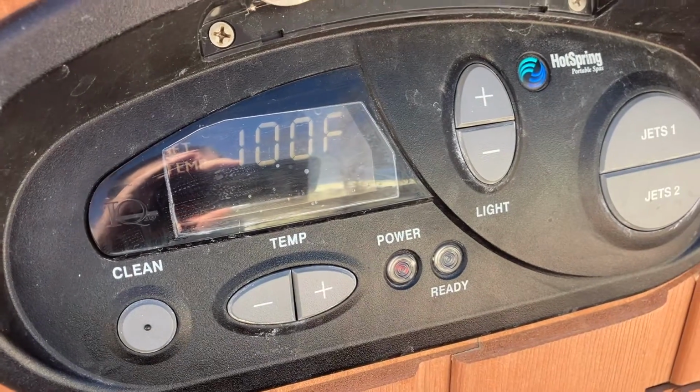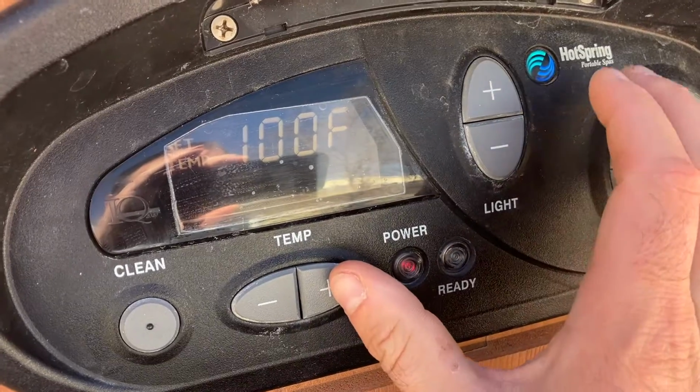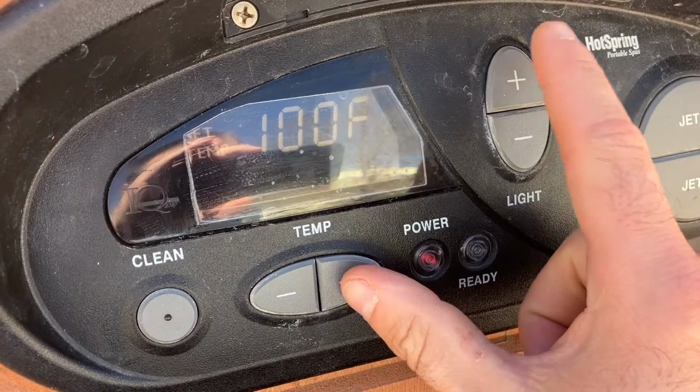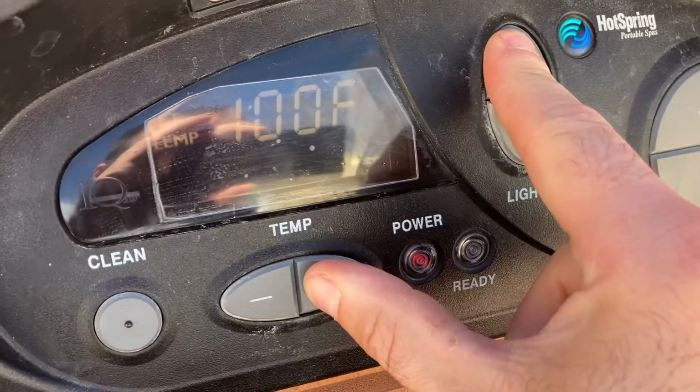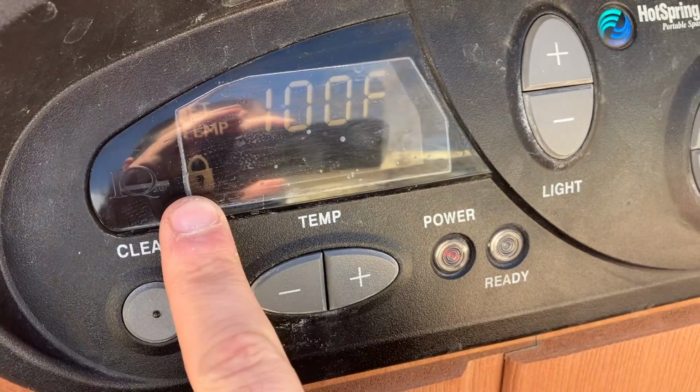So if I want to actually lock the panel so that people can't mess with the temperature, all I need to do is hold the plus on the lights and the plus on the temperature for 3 seconds straight. 1, 2, 3. And then you see that lock icon popped up in the corner.